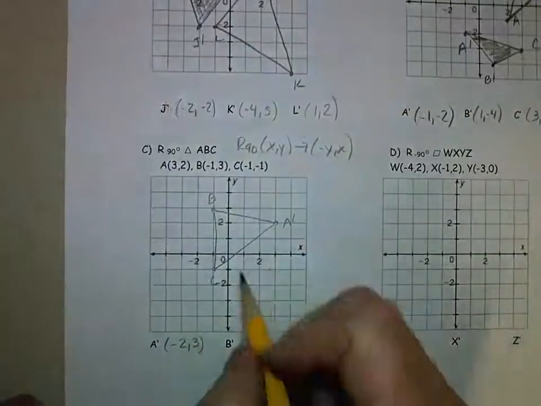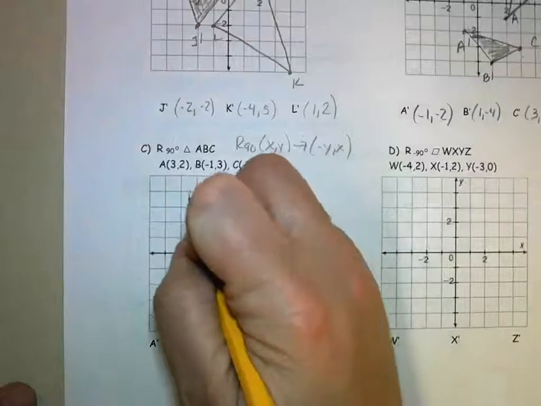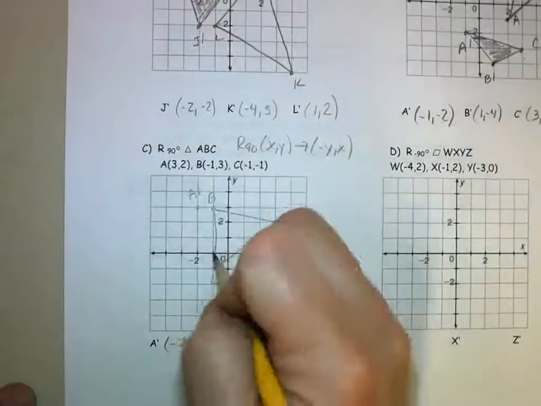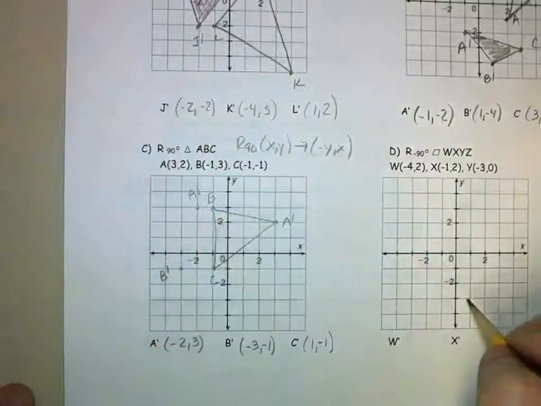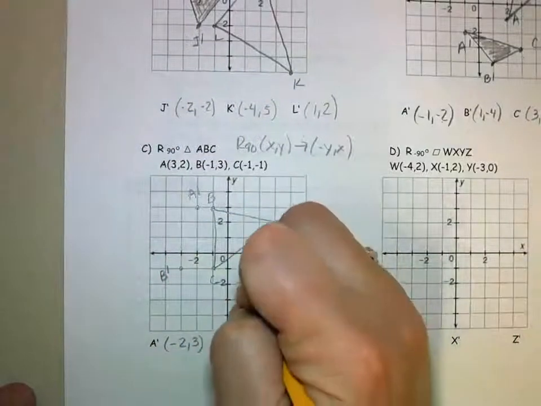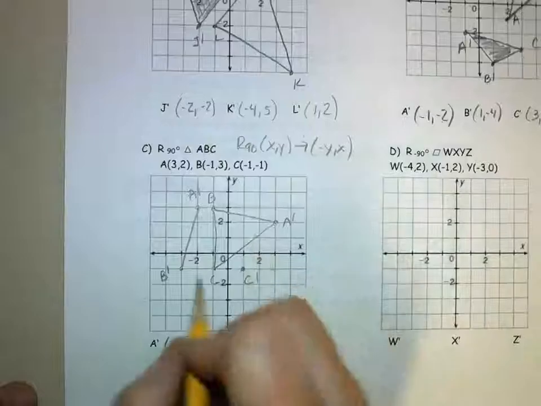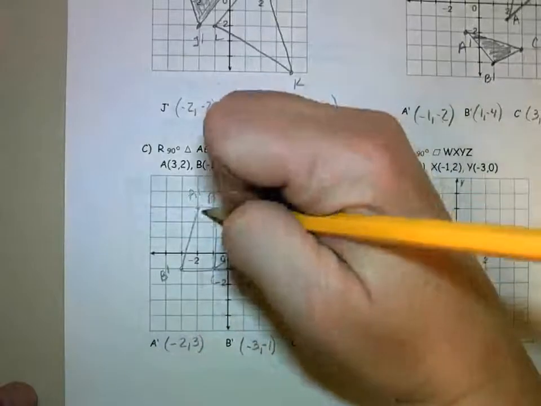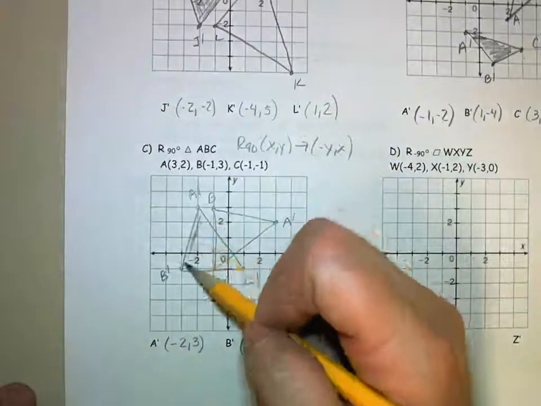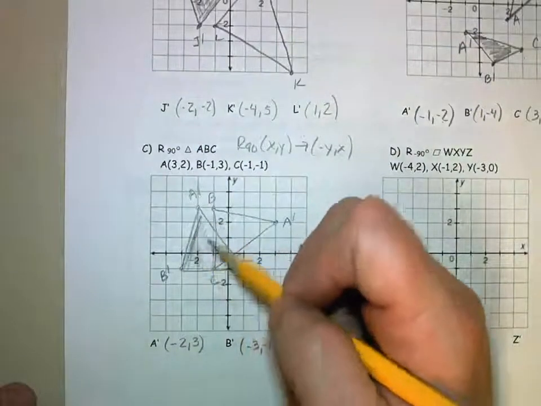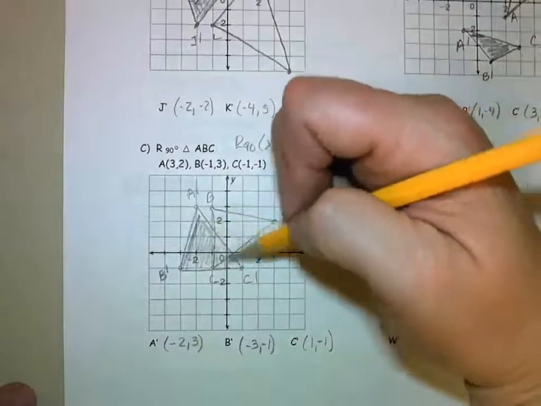Our second triangle, (-2, 3), which is A prime. (-3, -1) is B prime. And (1, -1) is C prime. And there's our triangle. And I'm going to shade in my image. Pre-image is the one you start with. Image is the one you end up with.